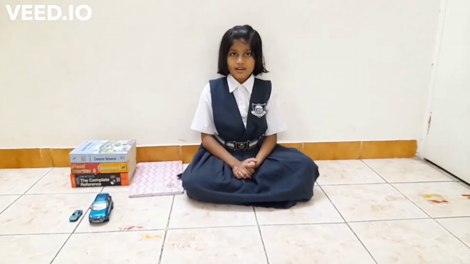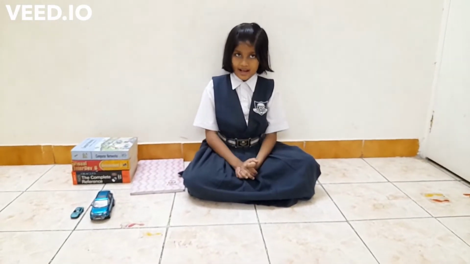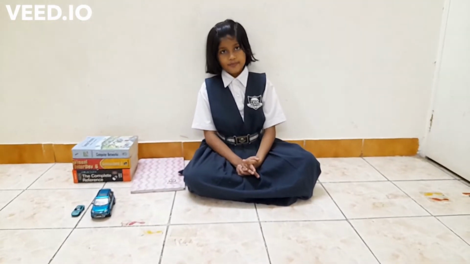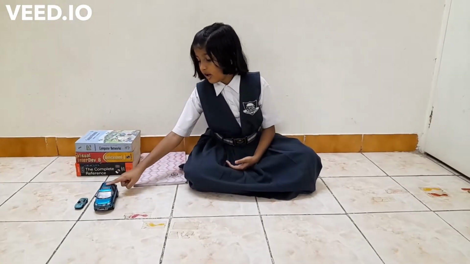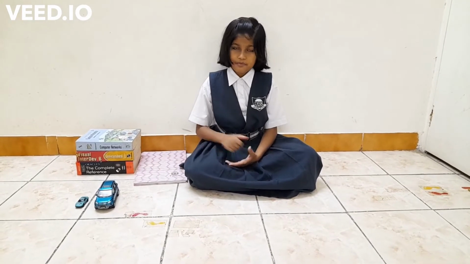In other words, potential energy is the energy which an object holds due to its position relative to the other object. For this experiment, we will require a writing pad, books, toy cars and measuring tape.